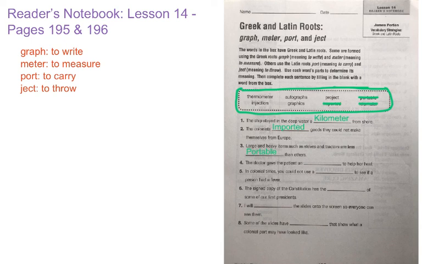So number 4, 5, 6, 7, and 8, I'd like you to complete on your own in the same way we've done the ones before. Just pay attention and remember that graph means to write, meter means to measure, port means to carry, and ject means to throw. You can pause the video here and complete this page and hit play again when you're ready to resume.